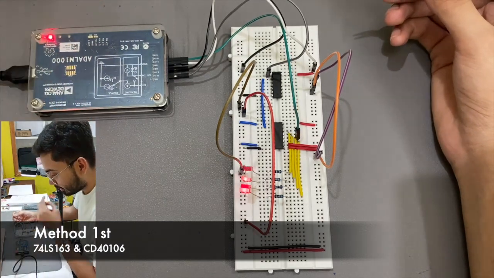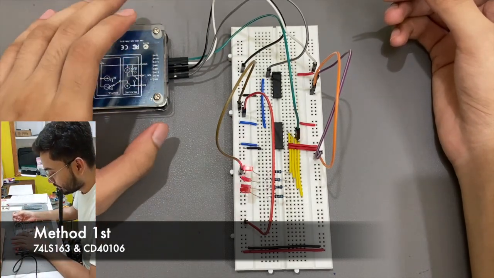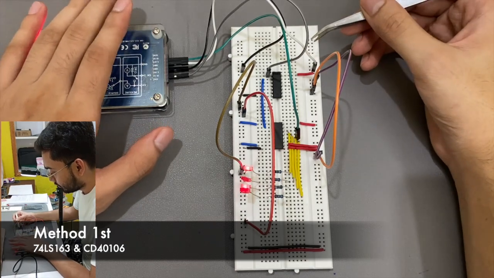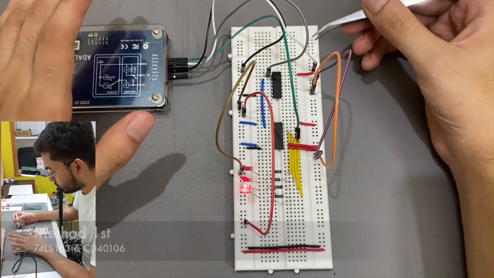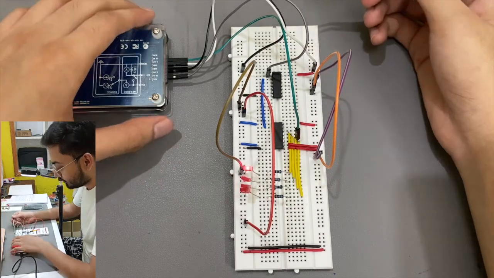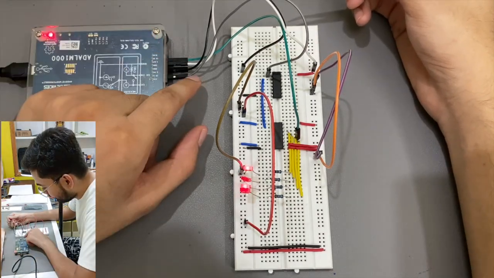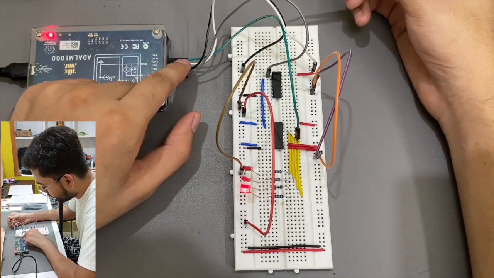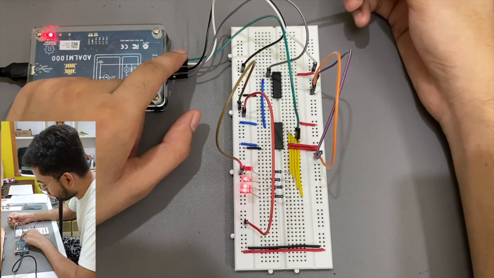In this experiment, I am also going to use ADALM1000. ADALM1000 is providing 5 volt to our circuit and also a clock pulse of 100 Hz to our CD4010B. I am going to use 4 pins of ADALM1000. Gray is connected to channel A, black is connected to ground, white is connected to the 5 volt input voltage, and green is connected to channel B.